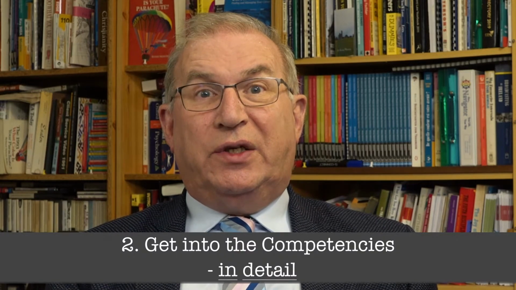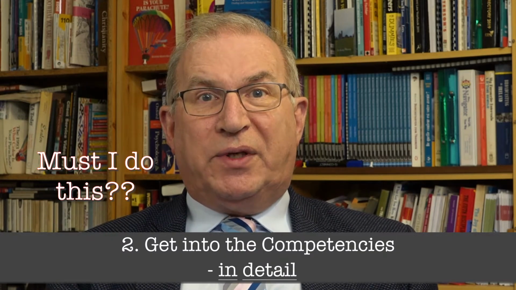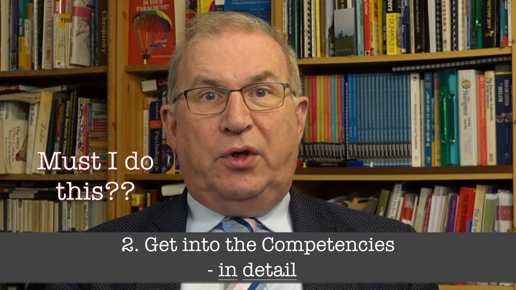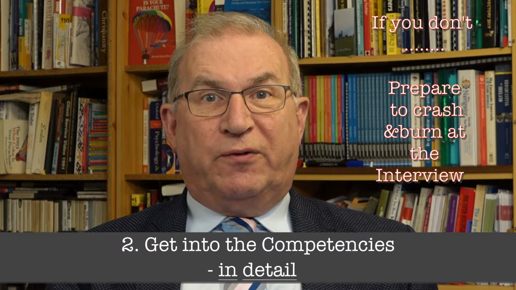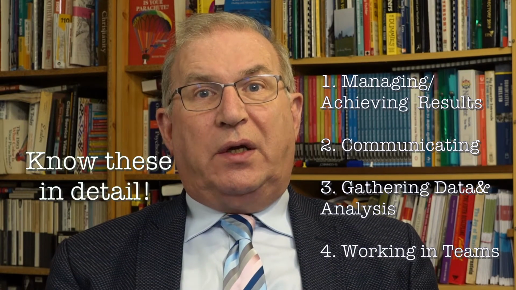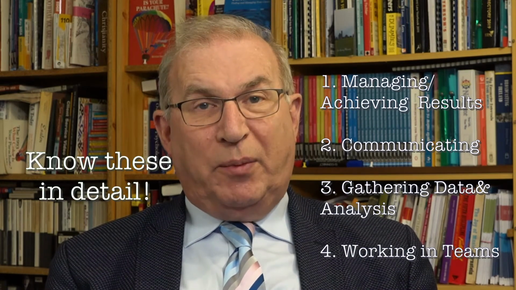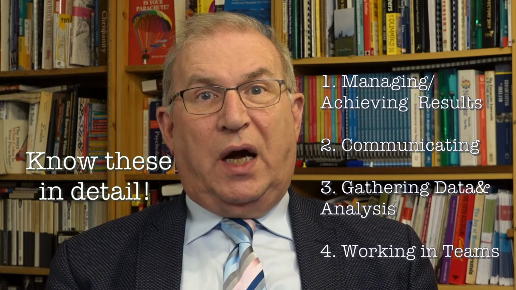The second part you need to get on top of and get into in detail are the competency statements. Usually there's about 4 or 5 of these, and I'm going to concentrate on 4 generic ones: managing results, communicating, gathering data and analysis, and working in teams. These are the 4 most common ones that we see on forms, and there's a logic to the order I'm giving you.